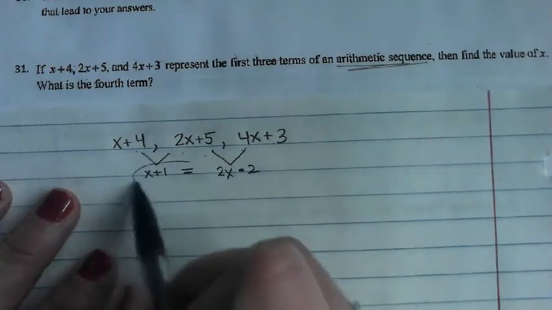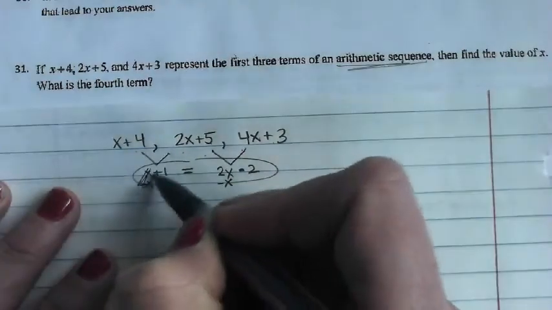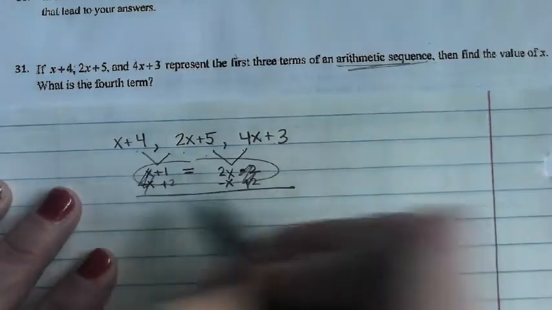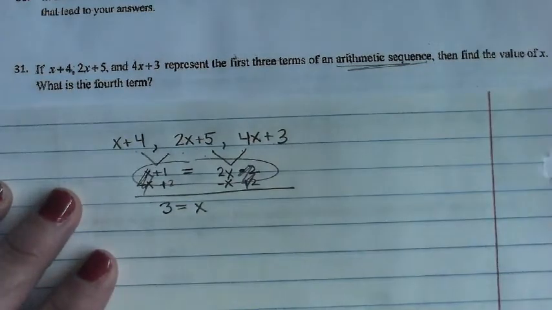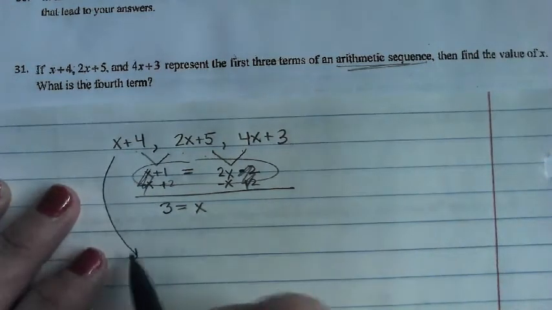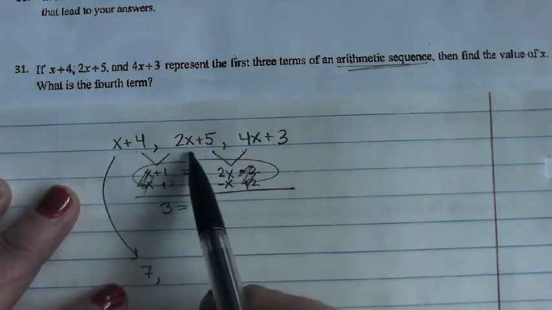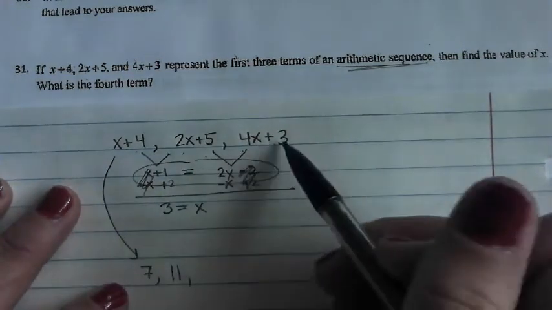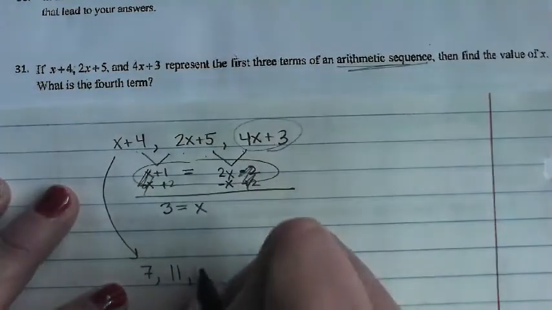So if I just solve this equation, subtract this x over to get rid of that, add this 2 over to get rid of that, I end up with 3 equals x. And then some concrete proof would be good. So your first term, if x is 3, 3 plus 4 is 7. Your second term, if x is 3, would be 6 plus 5, 11. And your third term, if x is 3, would be 12 plus 3, 15.